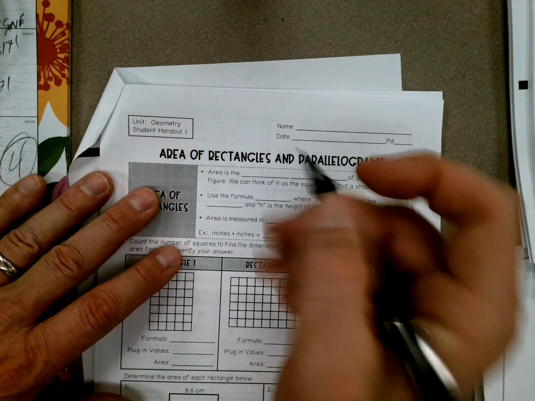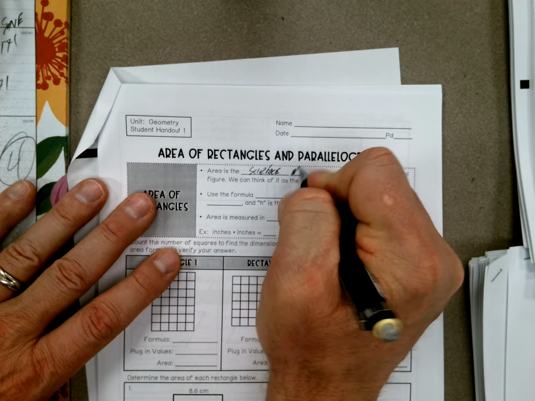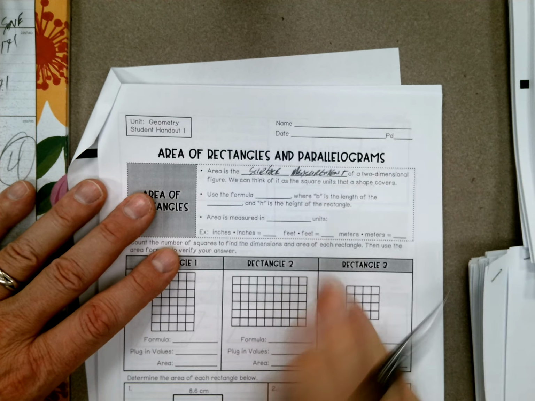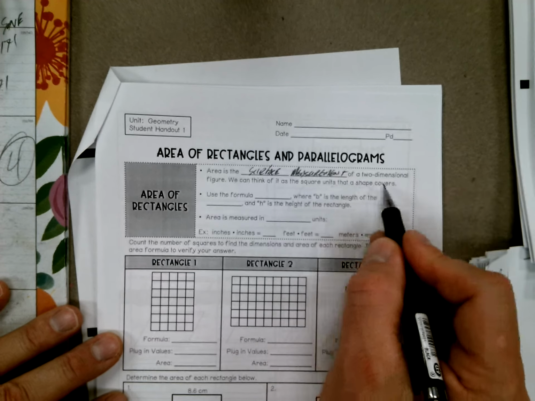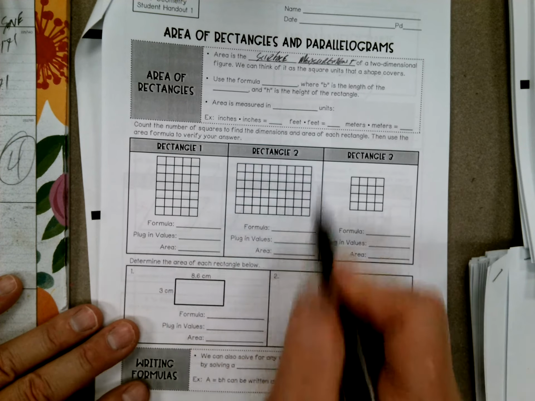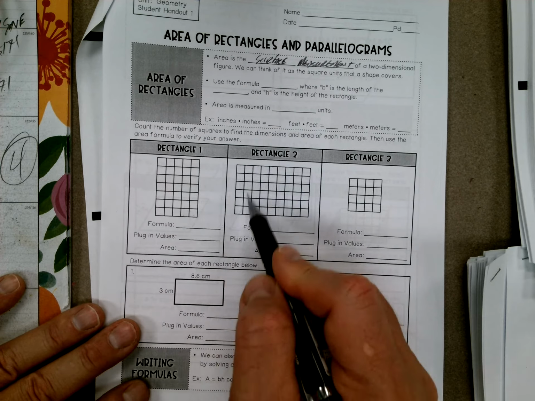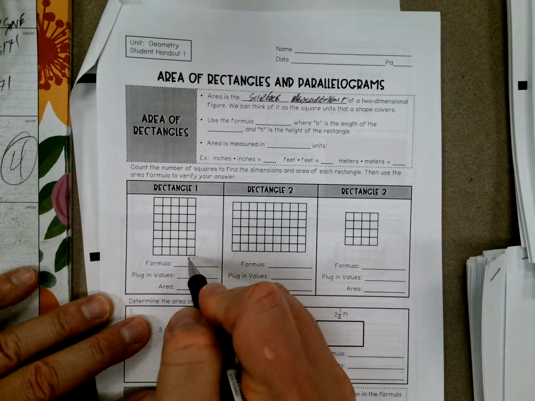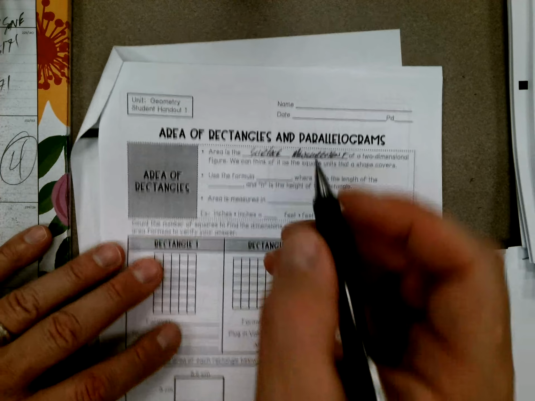Here we go. Area is the surface measurement of a two-dimensional figure. We think of it as the square units that a shape covers. If you look down here a little bit, you'll see that this is a rectangle and a rectangle and this is a square, but they're always in little boxes, and these are what we call a square unit, whether it's inches, centimeters, or feet. This is 1 by 1 of that unit. We'll talk more about that.